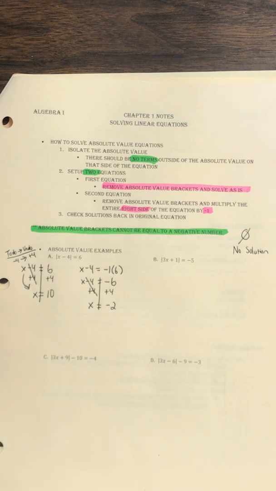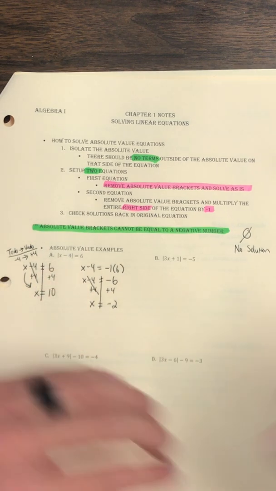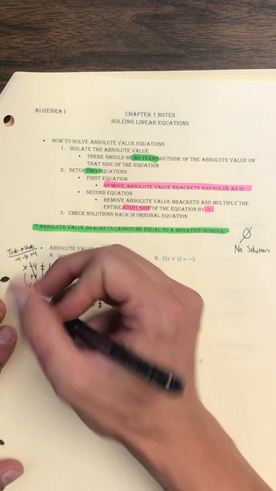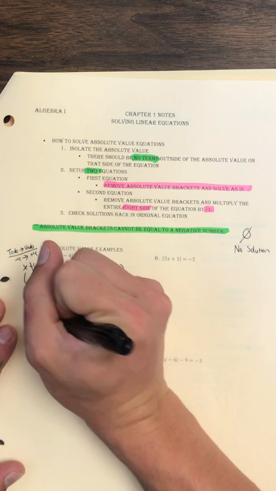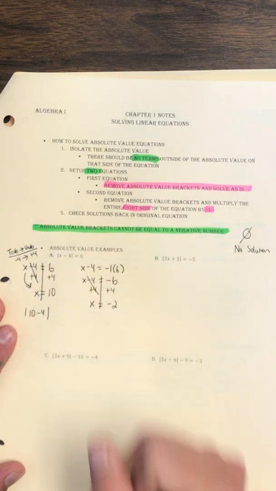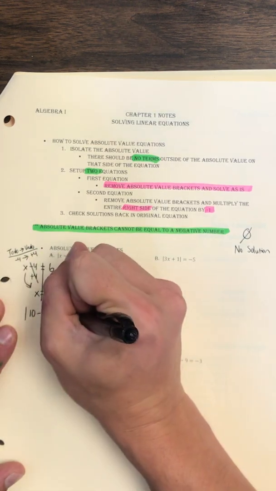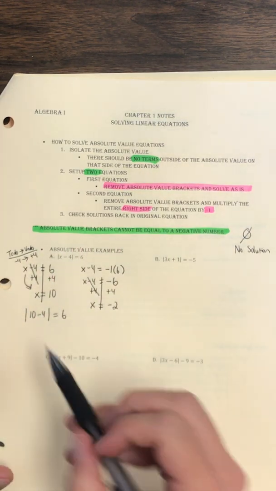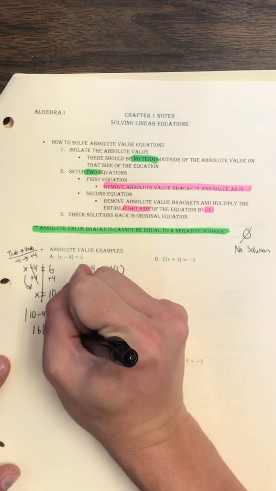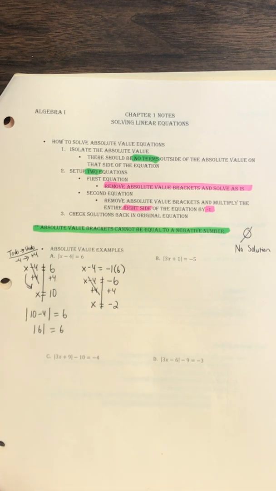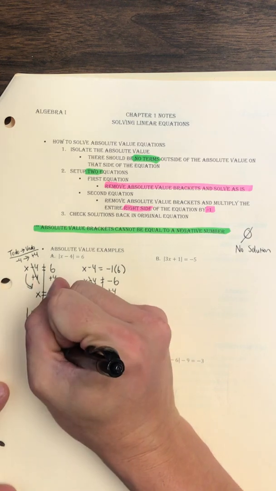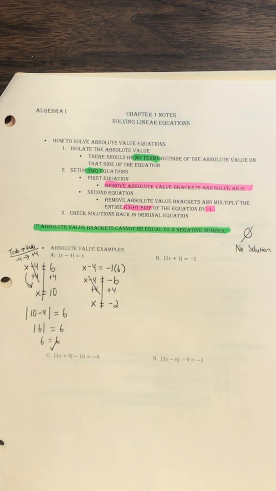So what I'm going to do is plug this number in for x into the original equation here, and I'm going to solve it. So I've got absolute value of 10, putting that in for x, minus 4, end of absolute values, equals 6. Then I'm going to solve. Well, 10 minus 4 in absolute values is 6, still in my absolute value, equals 6. And then I've got the absolute value of 6 is 6, so 6 equals 6. Is that true? Yes, it is. So that answer works.